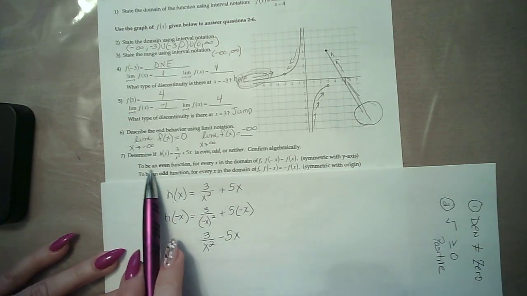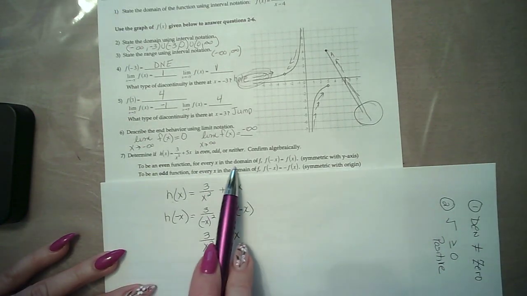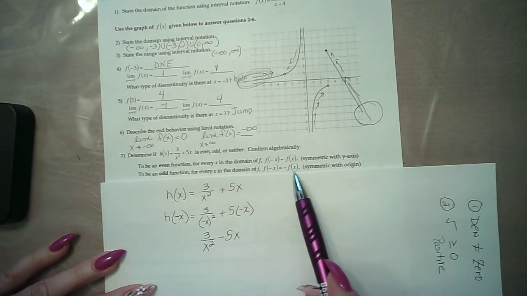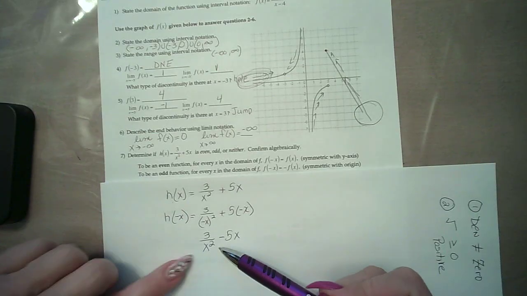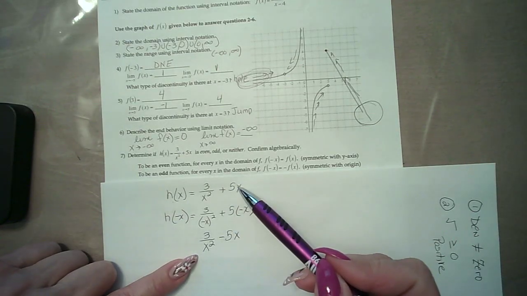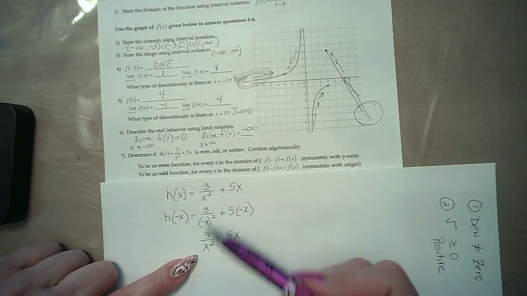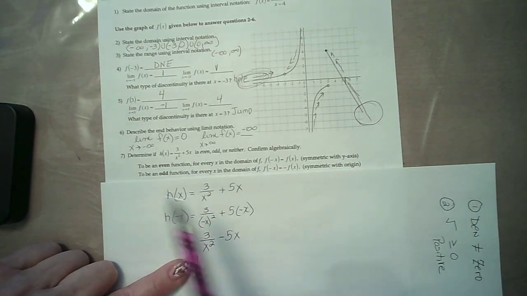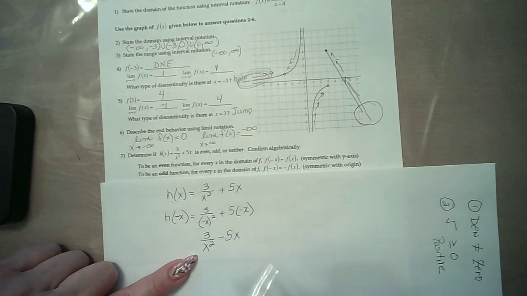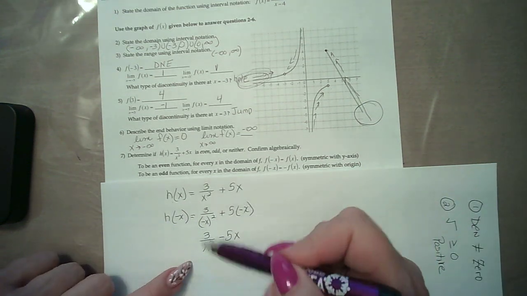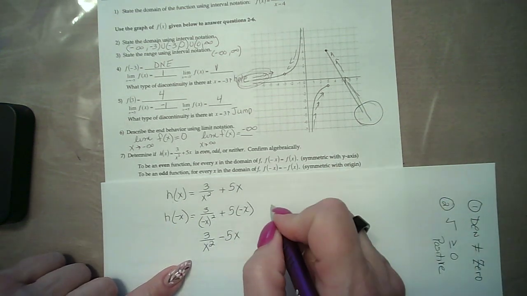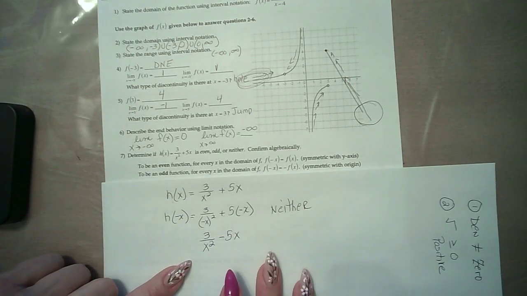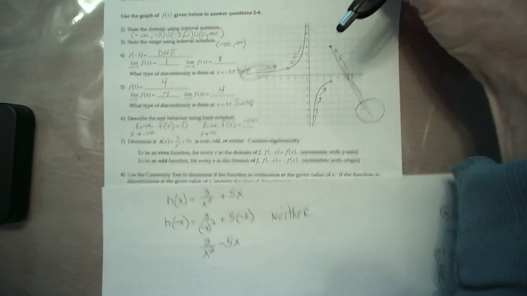Now, to be an even function, for every x in the domain, when you substitute in -x, you're going to get the same equation. Meaning if I plug this in and get the exact same equation as the beginning, it would be even. This part is the same, but this goes from positive to negative, so it's not even. Odd would mean that everything would be the opposite. This is the opposite, but this isn't, so it's not odd. This is neither. That's how you do those. You plug in -x and you simplify it.